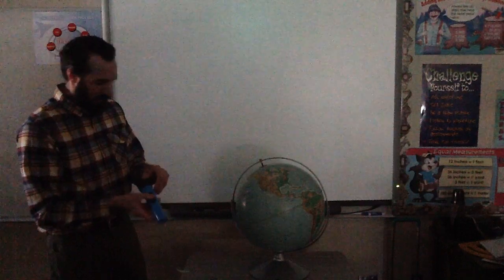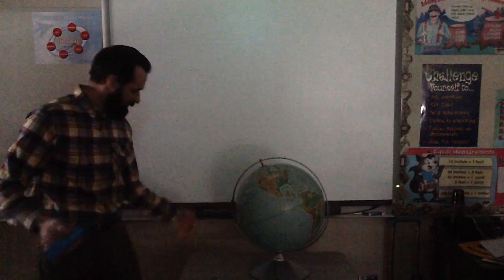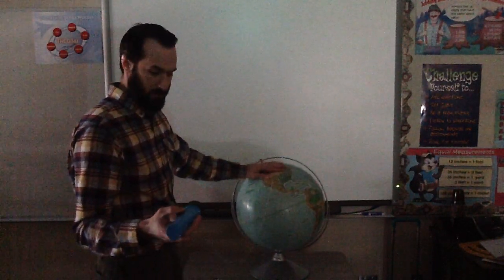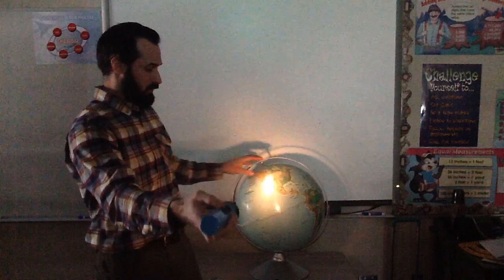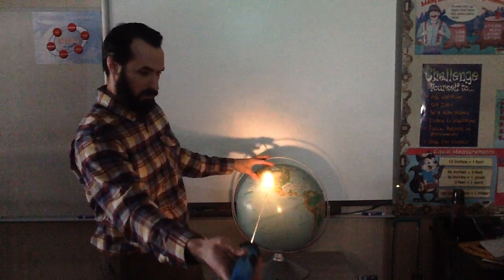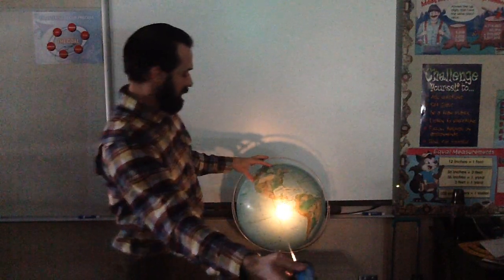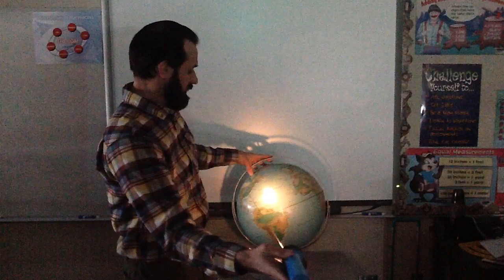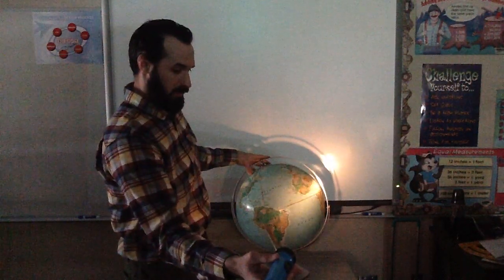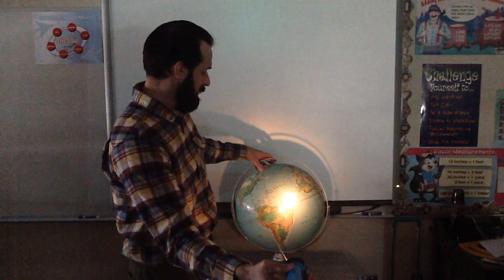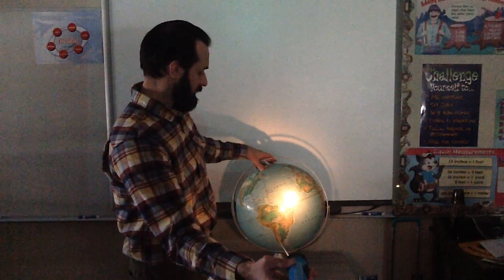So it might be a little hard to see this string, but what I've got here is a string with two pieces of tape on it. And I'm going to put this one up here by North Dakota, and the other part of the string right here is connected to the flashlight. So that when I do this, what you're going to see, if I do this right, is that I've got the string connected. So the Earth spins this way, and the sun is always going to point in the same direction. Right now the sun is probably sitting about right here because it's spring.